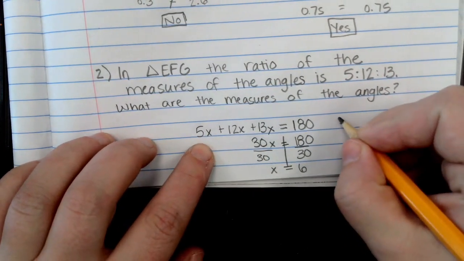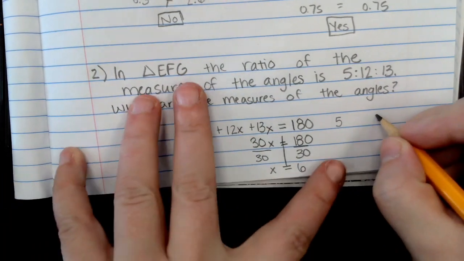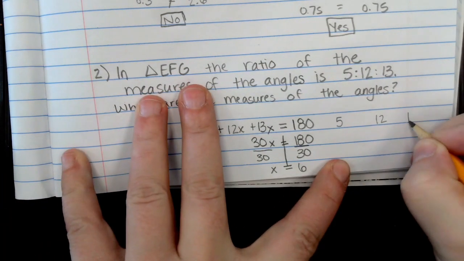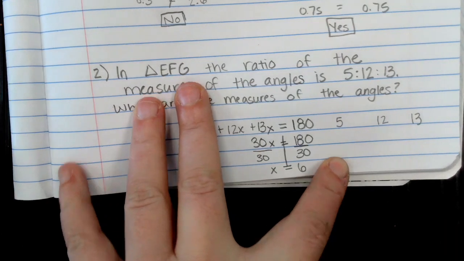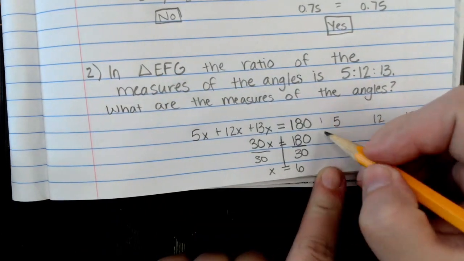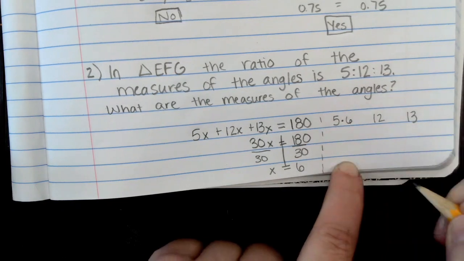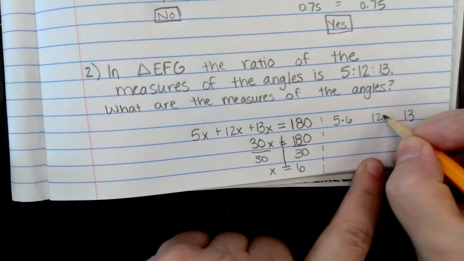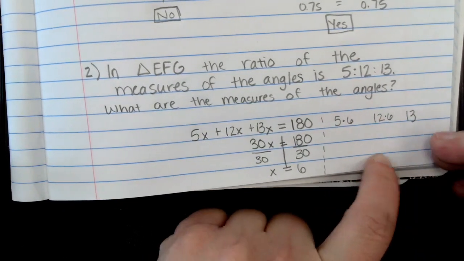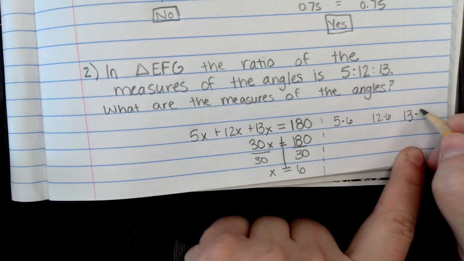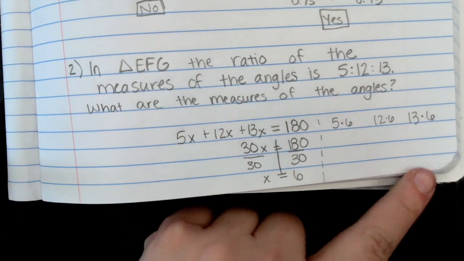What am I going to multiply each of those by? 6. So 5 times 6, 12 times 6, and 13 times 6. So what is 5 times 6? 30. So one angle is 30 degrees.